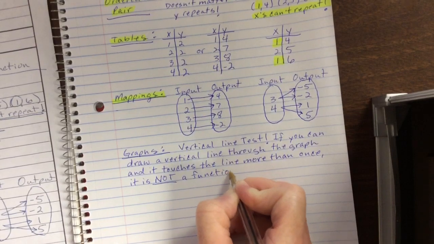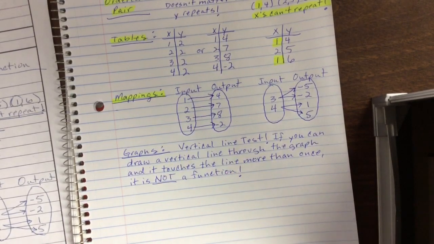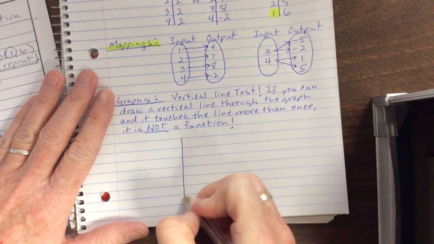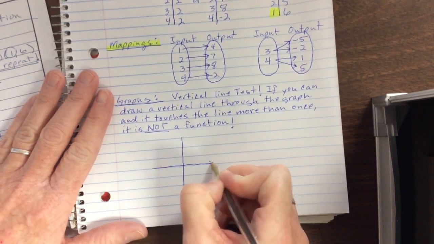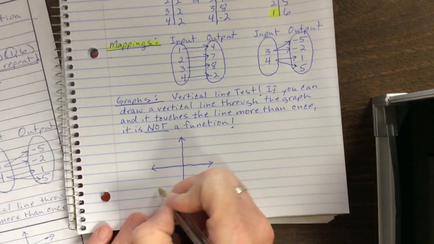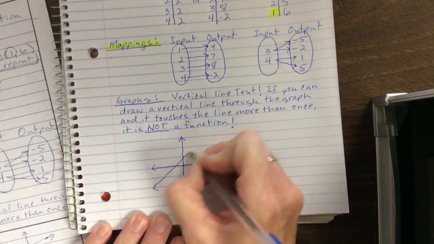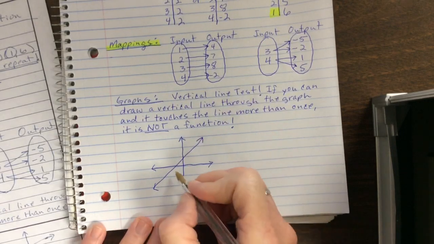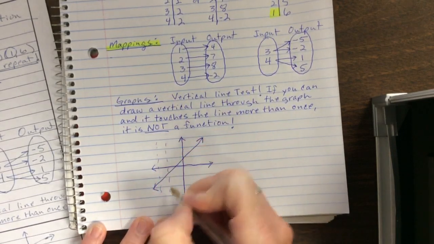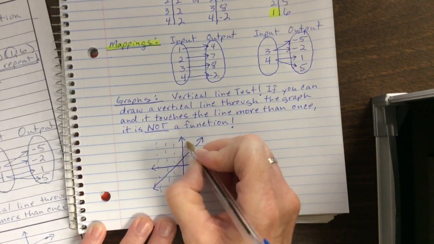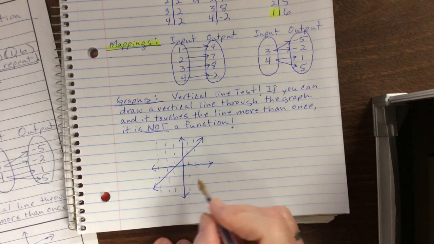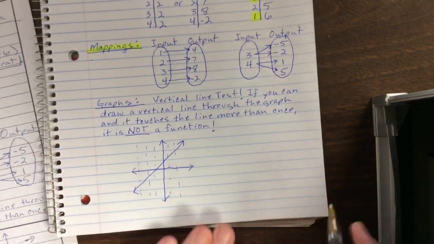And here's what that looks like. So if we have our normal graph and you see something drawn on it like our normal lines, if we do vertical lines down it, you're going to see that it's only going to pass one time. So this, yes, is a function.